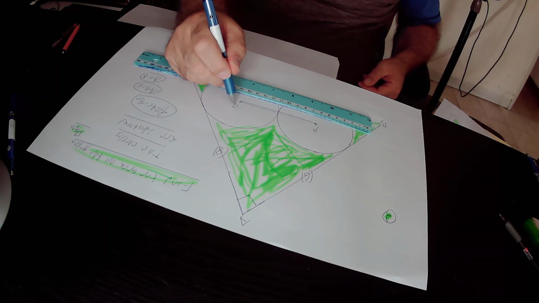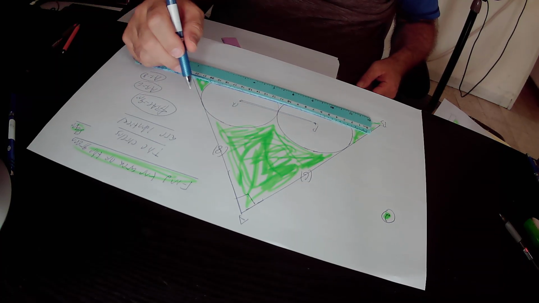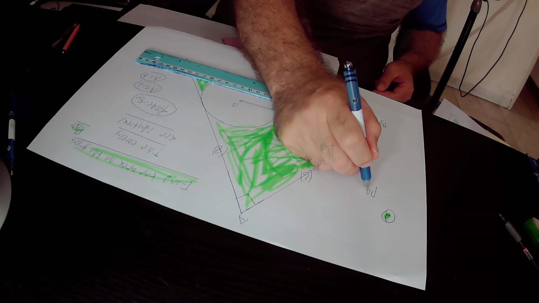We already found out that PQ equals 2x, so I write it down. PQ equals 2x.